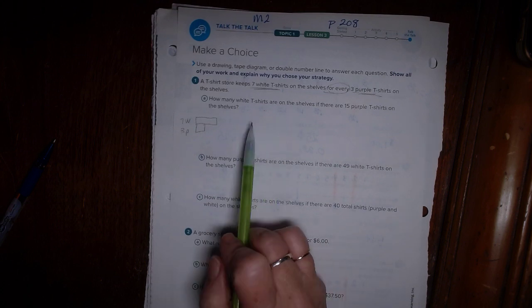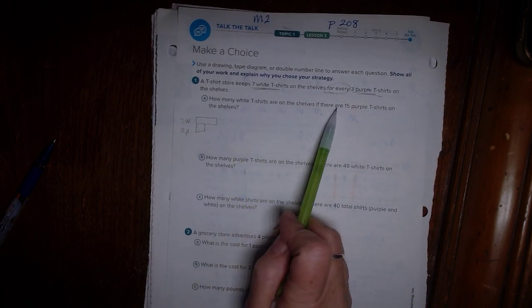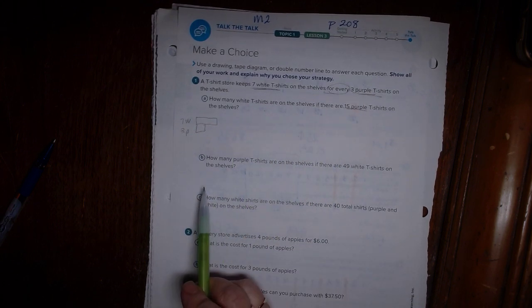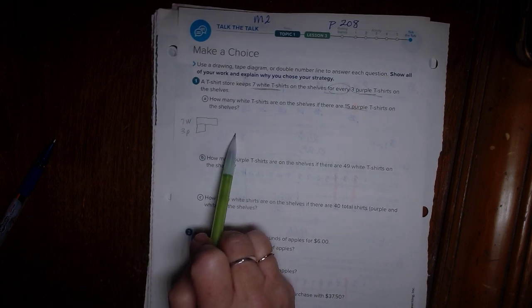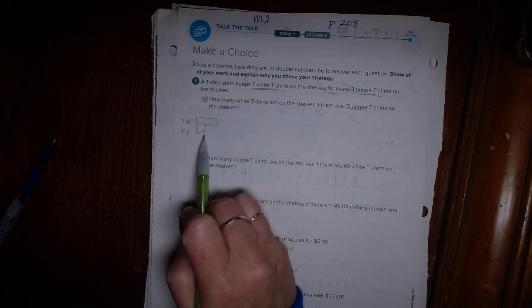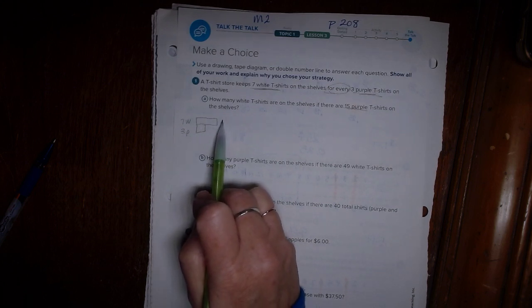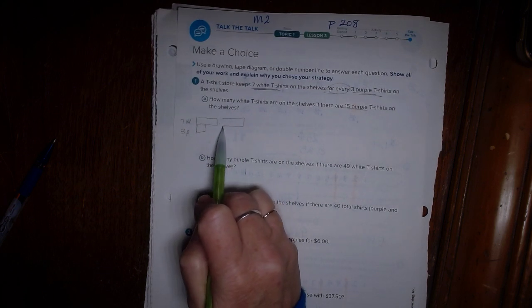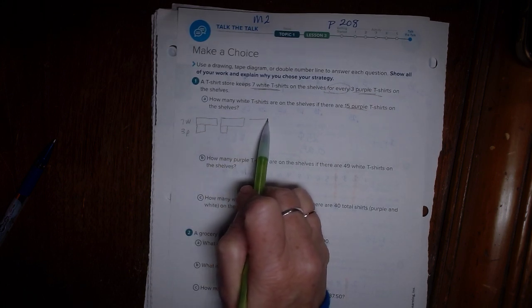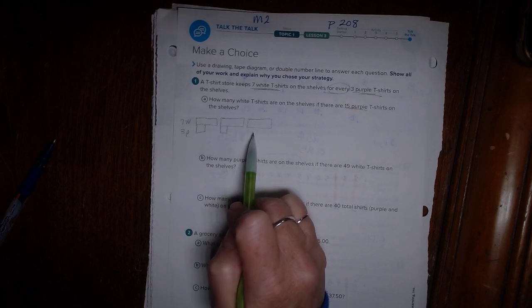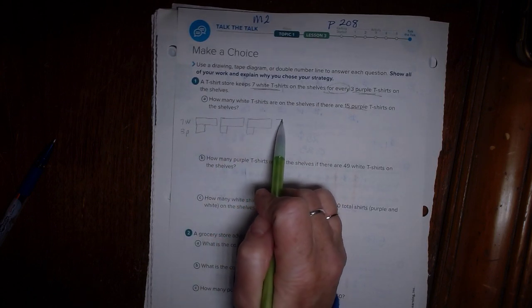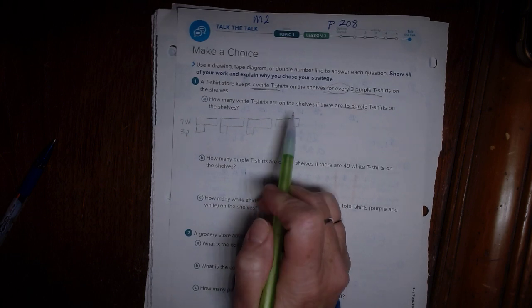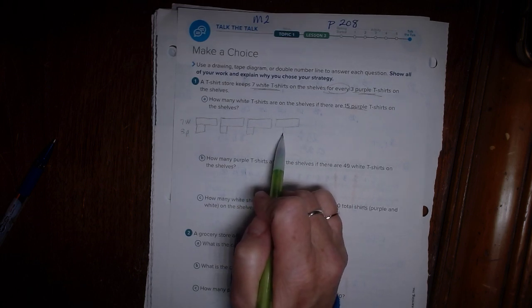So it wants to know how many white t-shirts are on the shelves if there's 15 purple. So how many times would I have to repeat this to get 15 of the purple? Right, I would have to do 5. So you can do it a couple of ways, and with these tape diagrams, it's really up to you how you want to draw it. I'm going to do it this way because I think a lot of you will see it better this way. And then I'll draw it the way that you're likely to see it on Mathia.